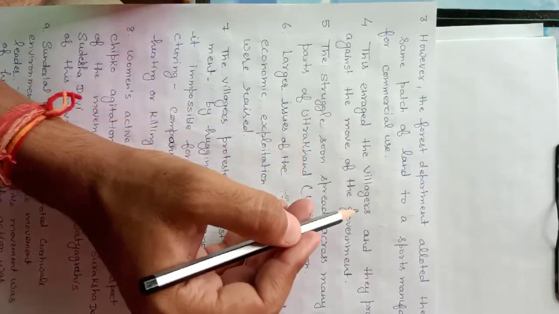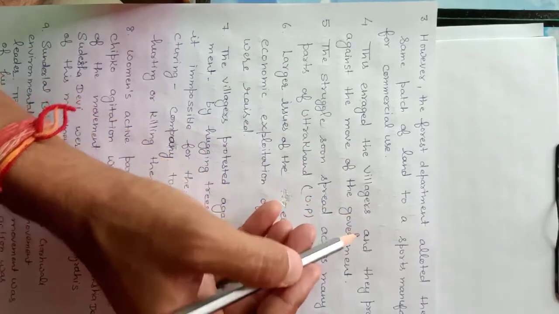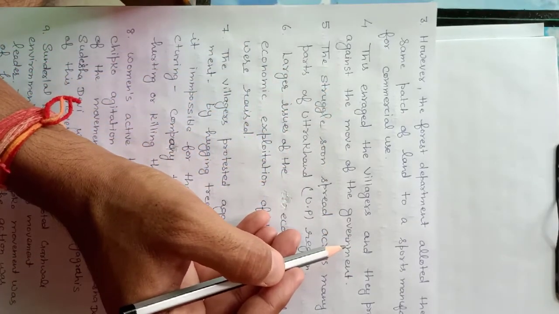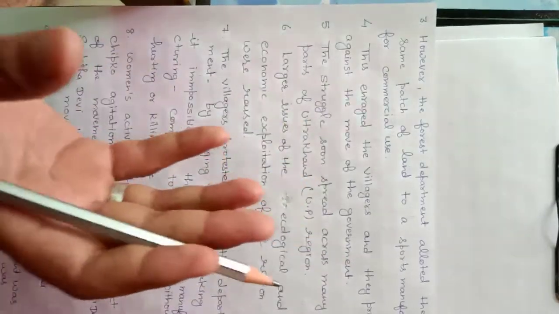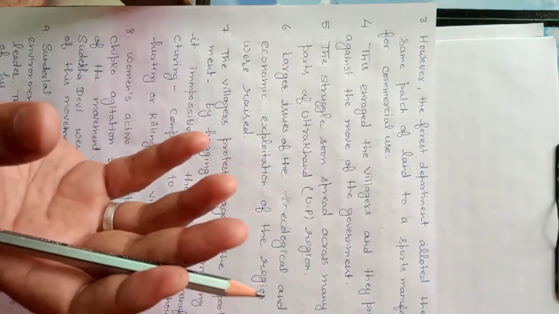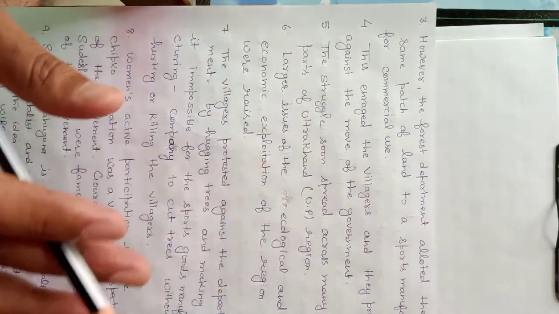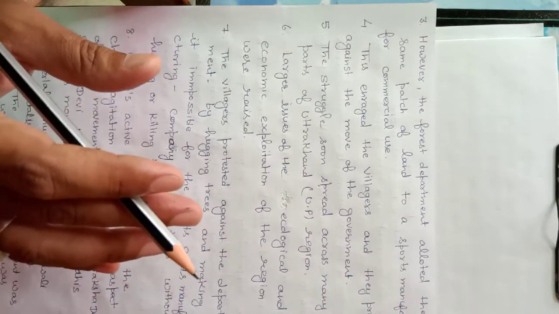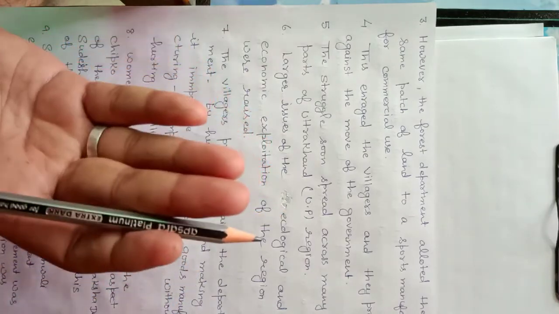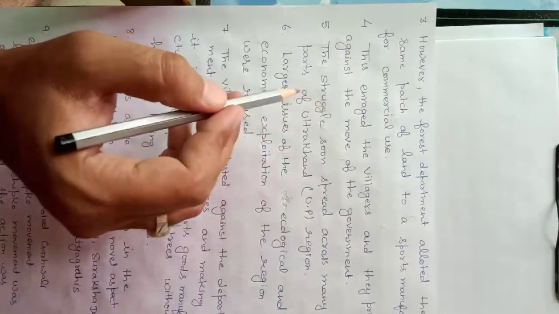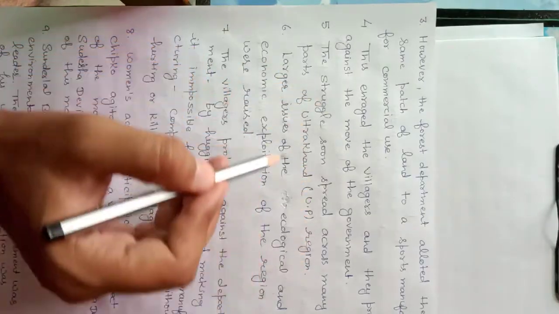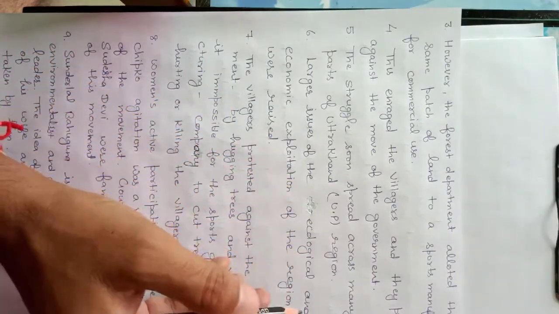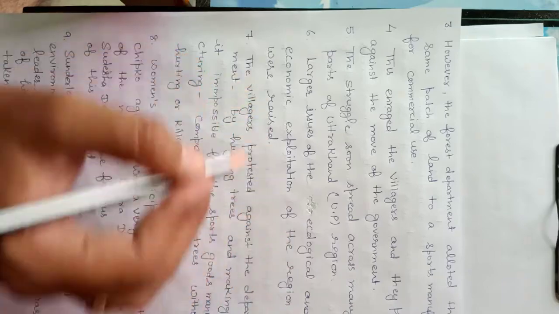This enraged the villagers. The villagers got angry, and they protested against the move of the government and raised their voice against the bad decision, because people of that area thought that this region belongs to them. If we are not using our region to satisfy our need, then how can the government give this land to a sports manufacturer company? The struggle soon spread across many parts of Uttarakhand, then Uttar Pradesh region. Larger issues of the ecological and economic exploitation of the region were raised.